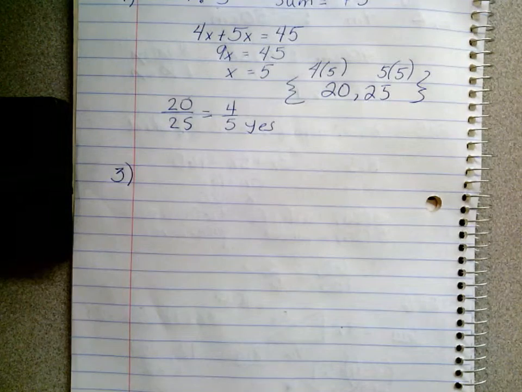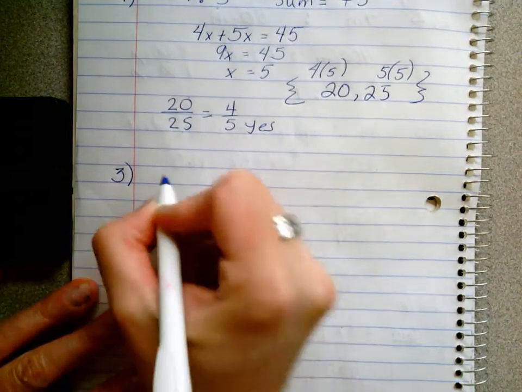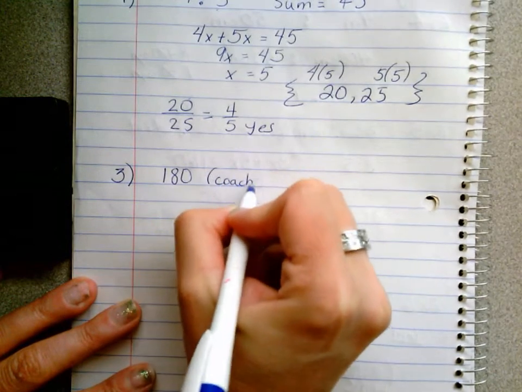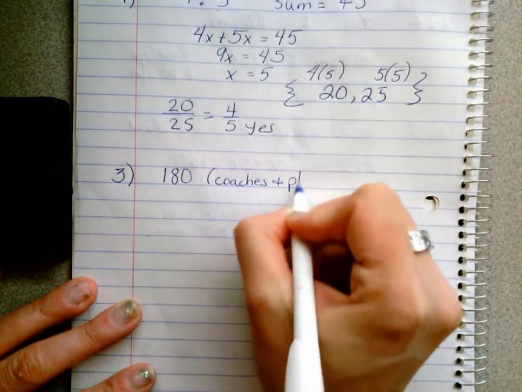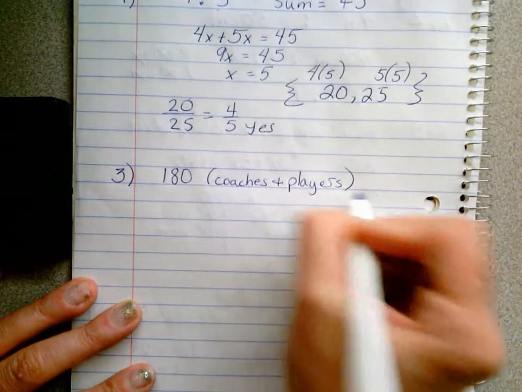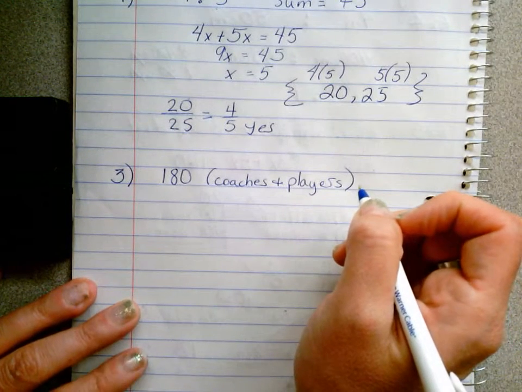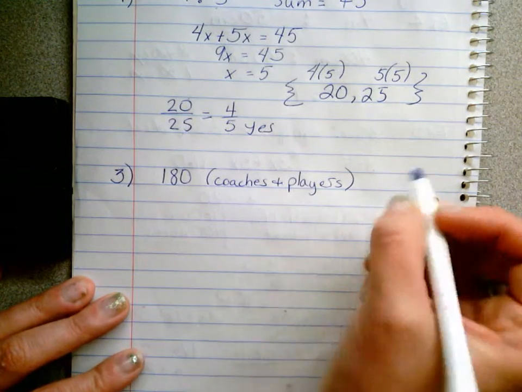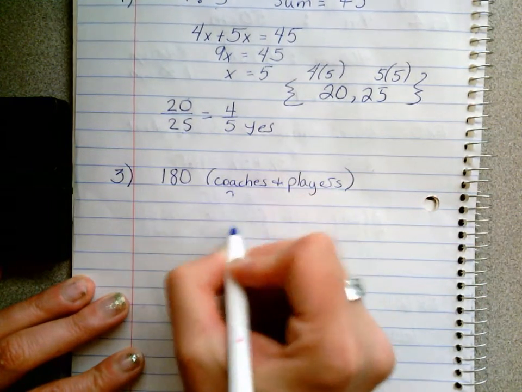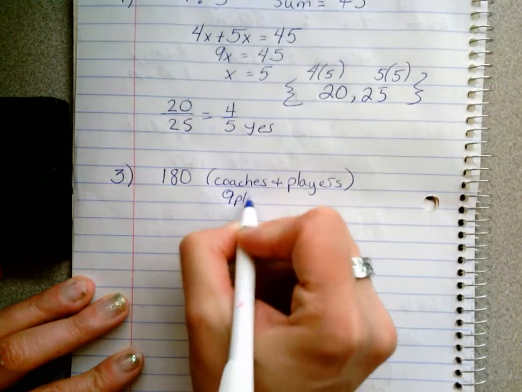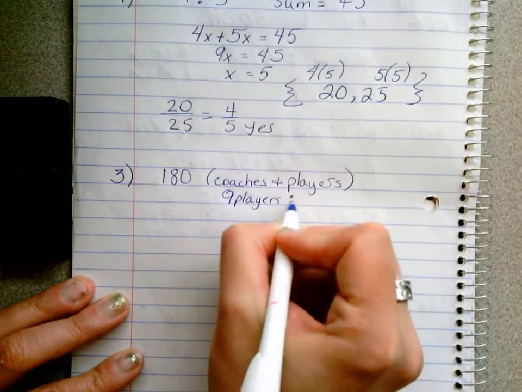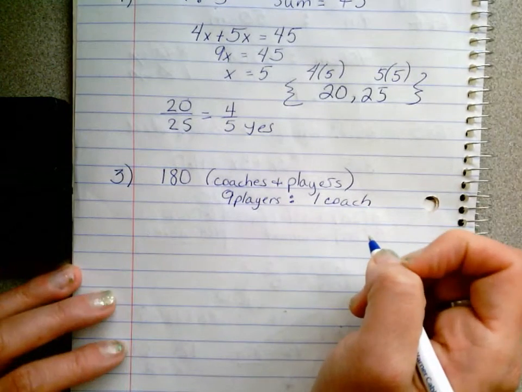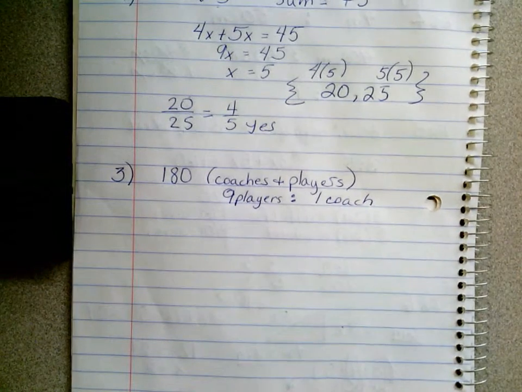Together, there are 180 coaches and players. This is number 3. If the player to coach ratio is 9-to-1, 9 players to 1 coach, how many players are there?